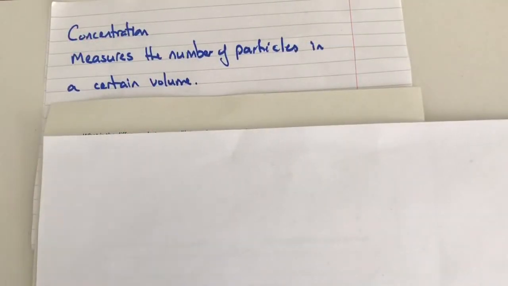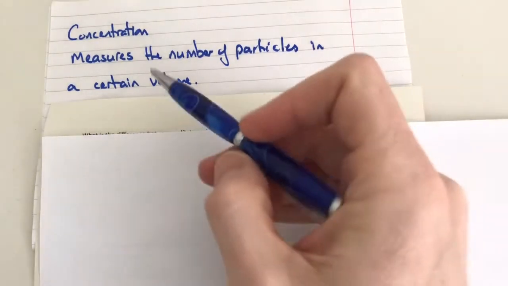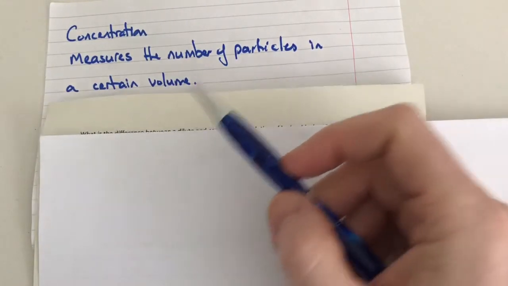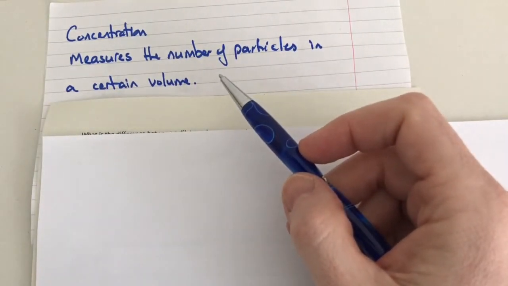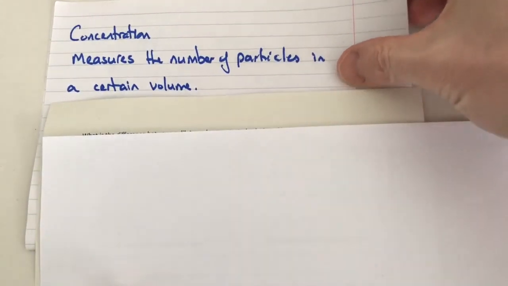Okay, in this video we're going to have a look at some key terms that we use to describe acids and bases. One of them is the concentration of an acid or base. Going back to our last topic, concentration is a measure of the number of particles in a certain volume. If you have a high concentration, you have lots of particles in a volume. If you have a low concentration, then there are fewer particles in that volume.